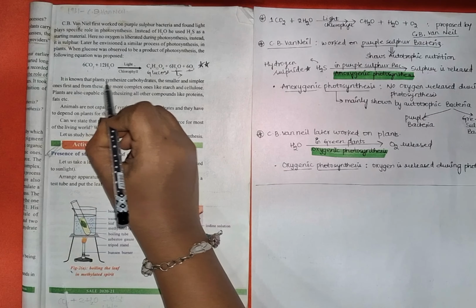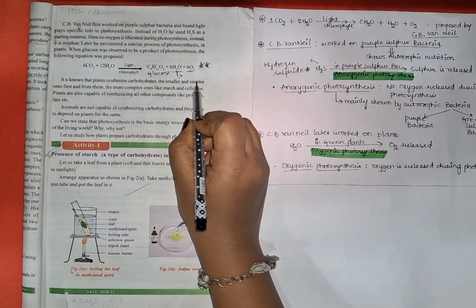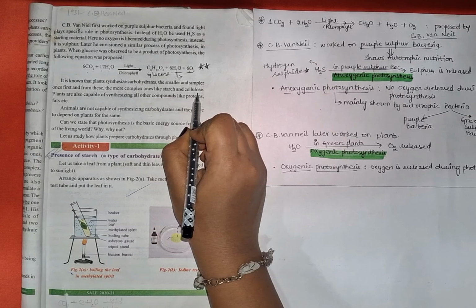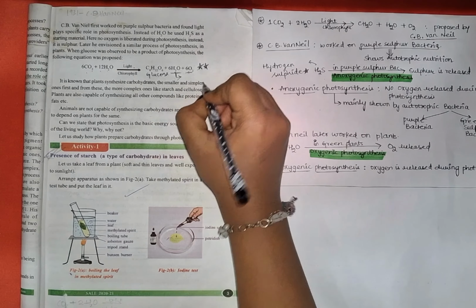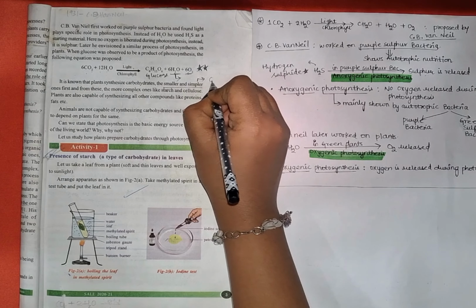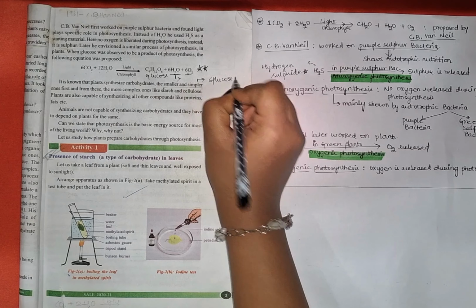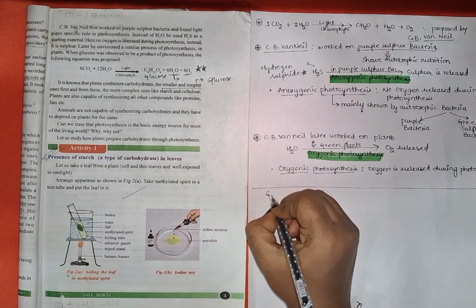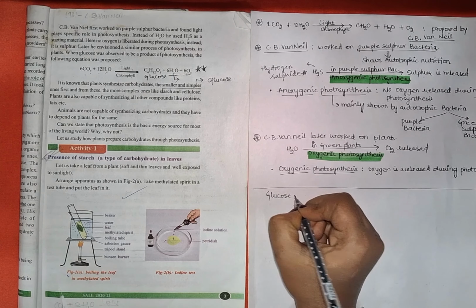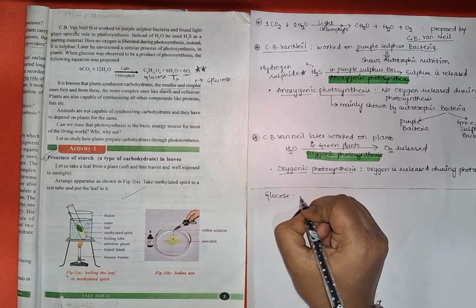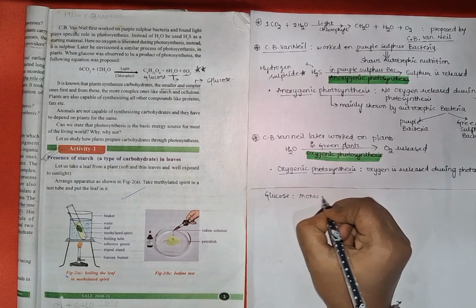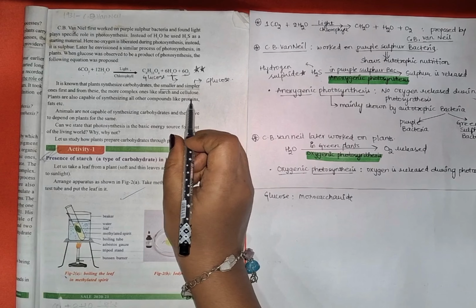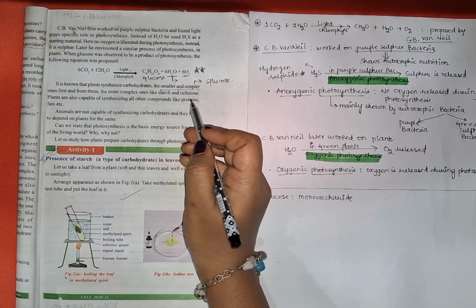It is known that plants synthesize carbohydrates, the smaller and simpler ones first, and from these the more complex ones such as starch and cellulose are formed. See, the smaller and simpler one is, for example, glucose. So from the glucose, the starch and cellulose are formed. Glucose is a monosaccharide, that is a simpler carbohydrate, whereas starch and cellulose are the complex carbohydrates.